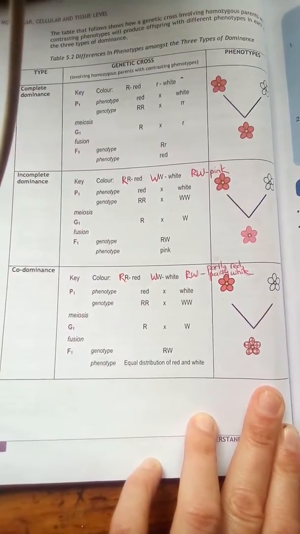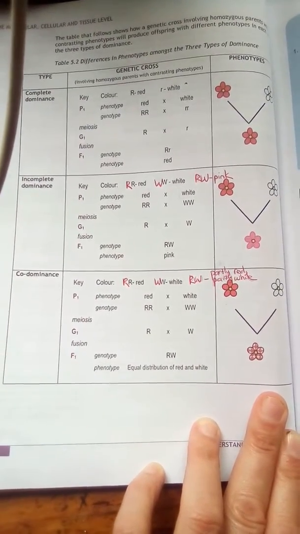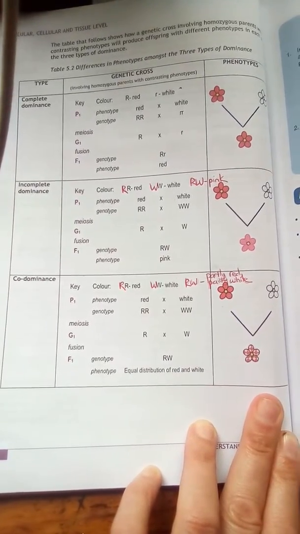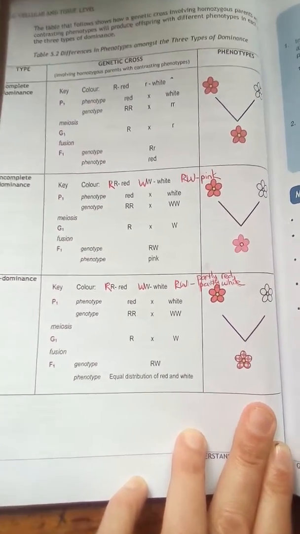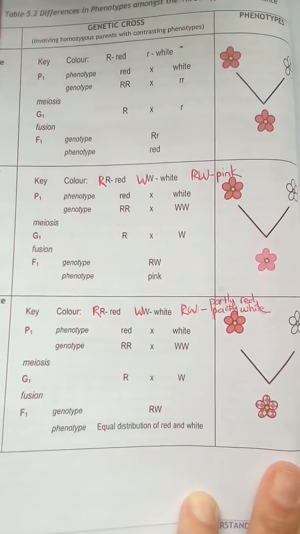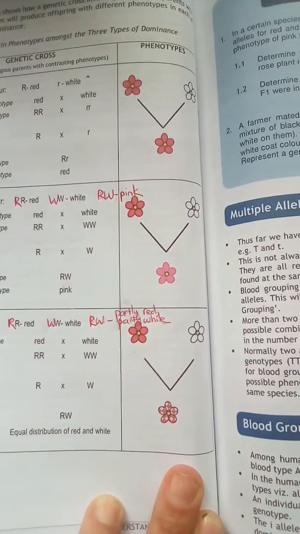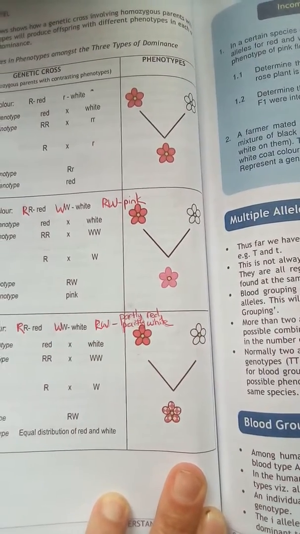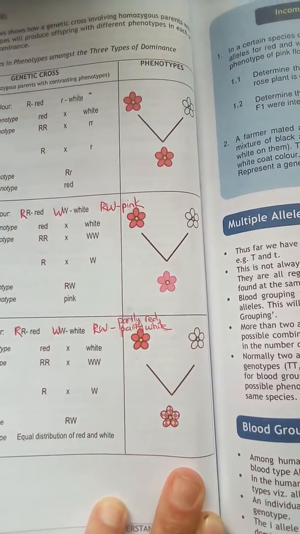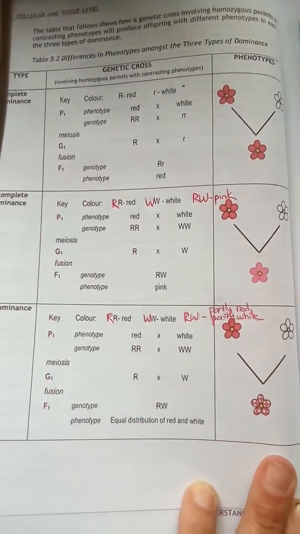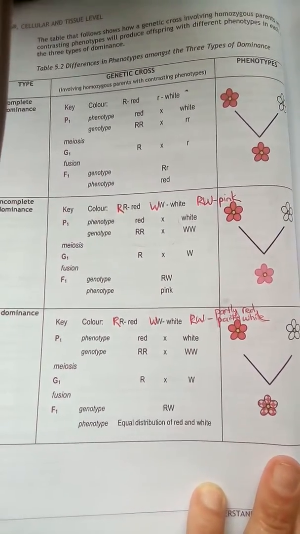So please look at the key. Red, we will have two capital R's representing red petals and two capital W's representing white petals. And then also in our key, we have to include the pink petaled offspring, which will be a capital R and a capital W. Okay, so once again, we set it out.